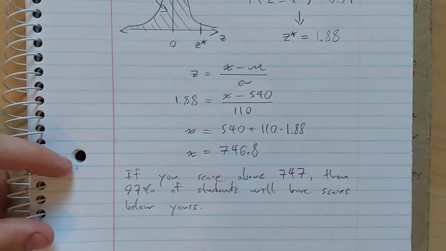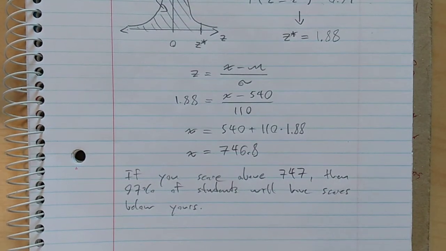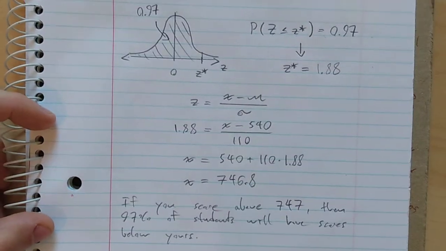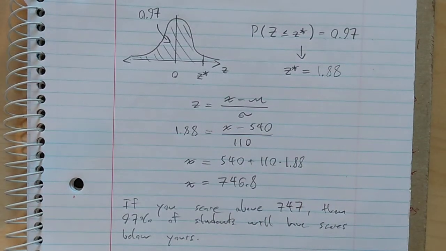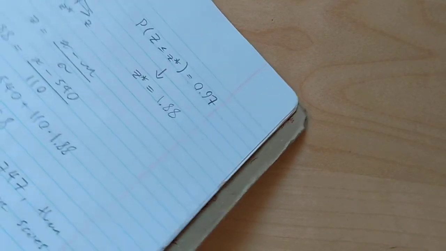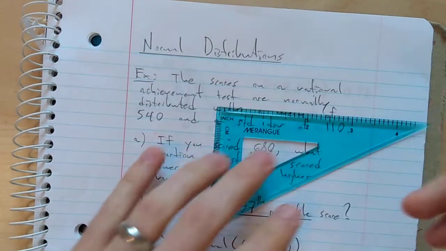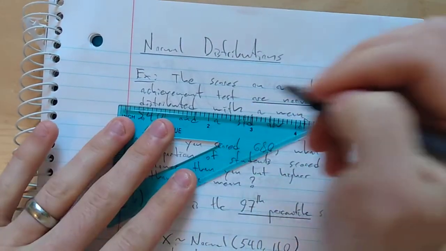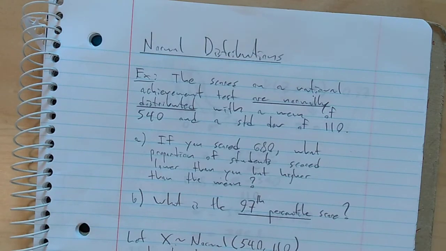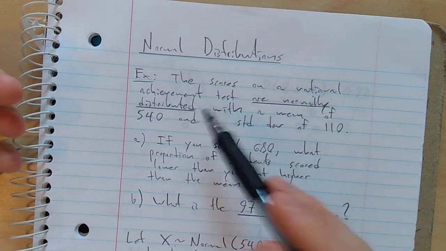Cool. And one more thing I want to mention is that a thing to be careful about is that all of this stuff we did, both in part A and part B, it was possible because all of this calculation was possible because we got to assume that we were told that the scores are normally distributed.